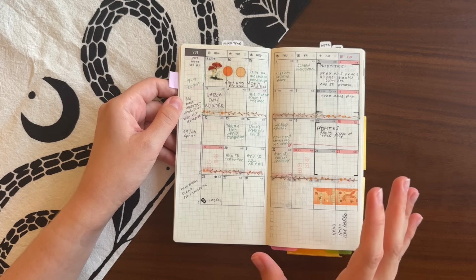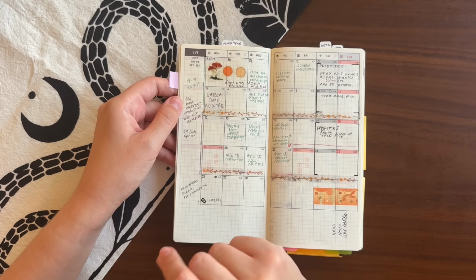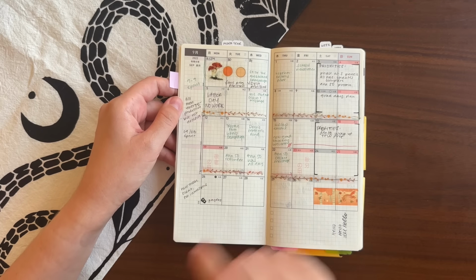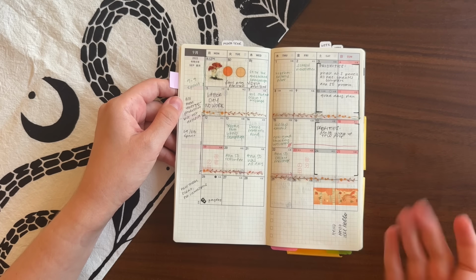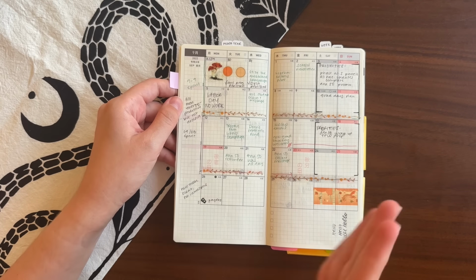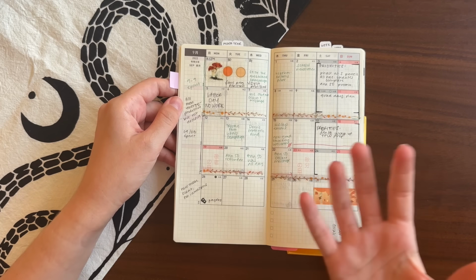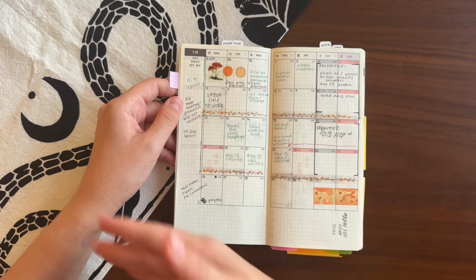I love this as a way to use a monthly because every day you can just say, okay, this is what distracted me, this is why I wasn't able to get my priorities done, and then at the end of the month you can look back with your supervisor and work on ways to better help prioritize your actual work as opposed to all the distractions that came up.